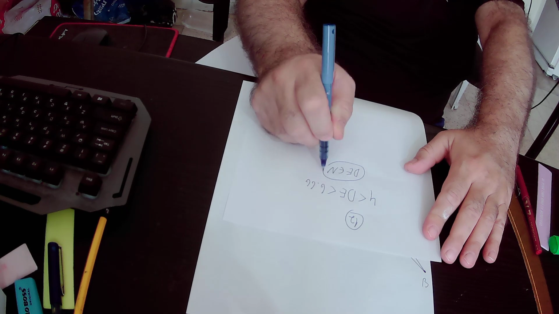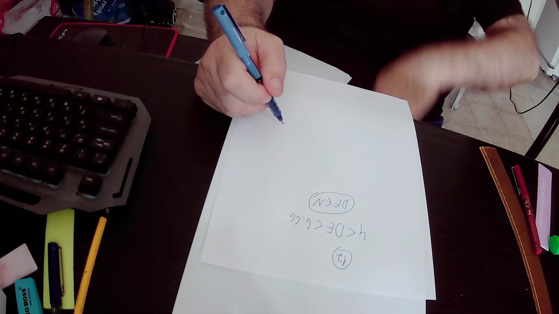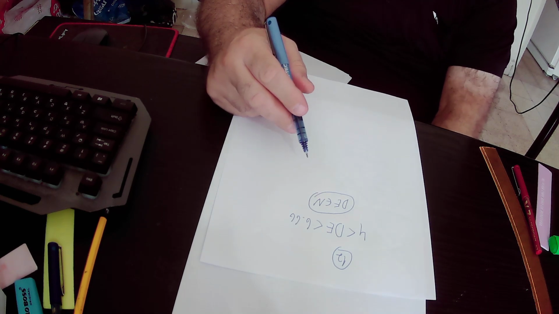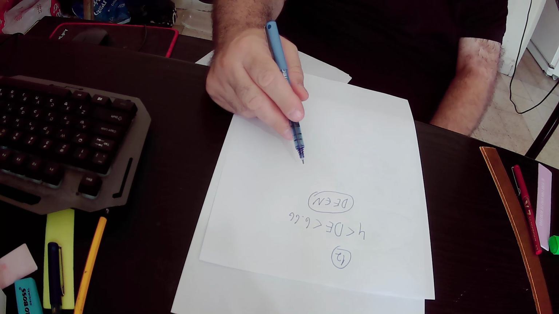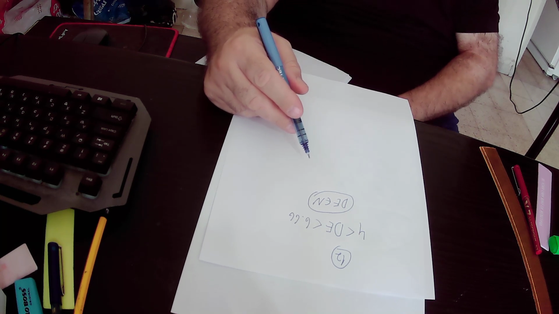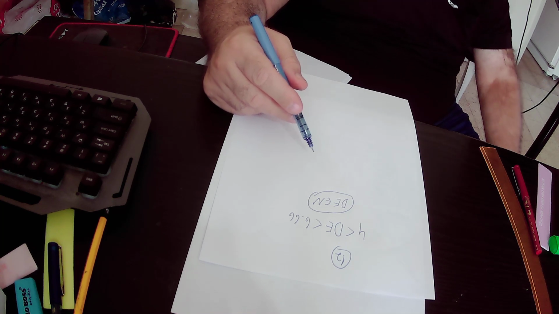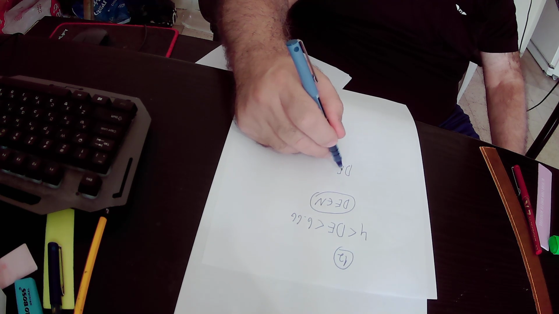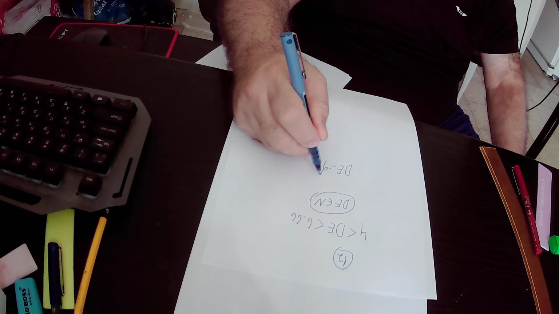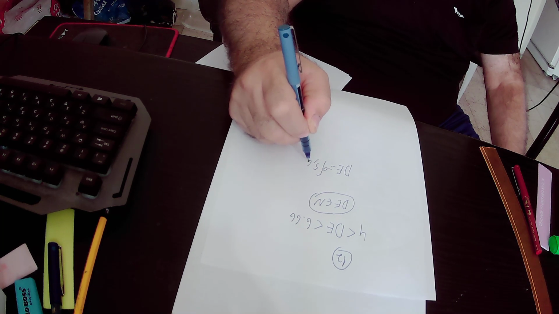So which natural numbers are greater than 4 and smaller than 6.66? We have only two natural numbers, and they are 5 and 6.